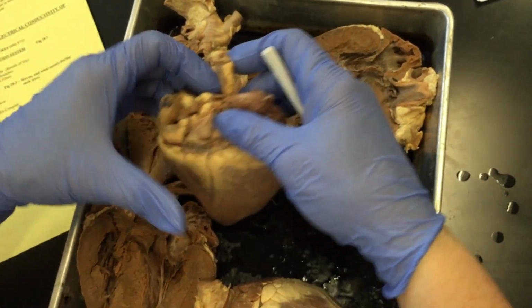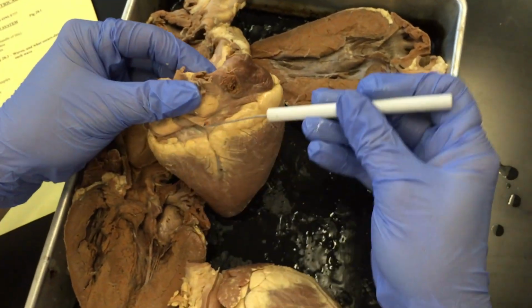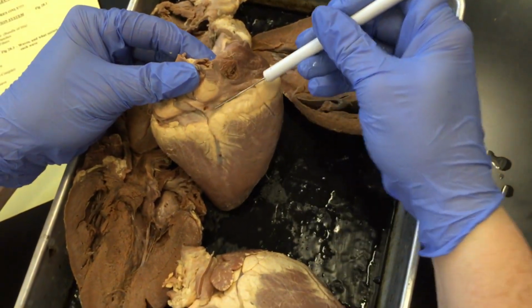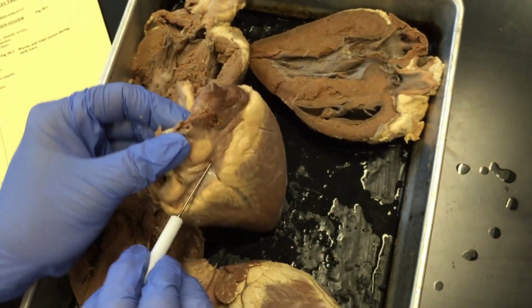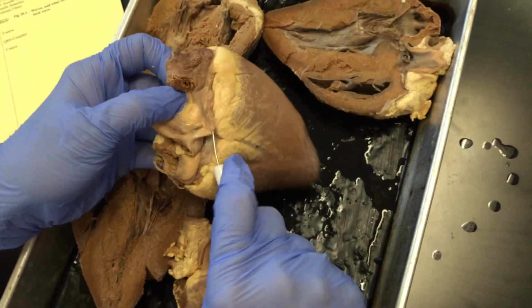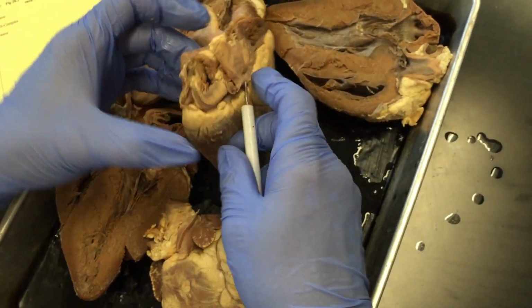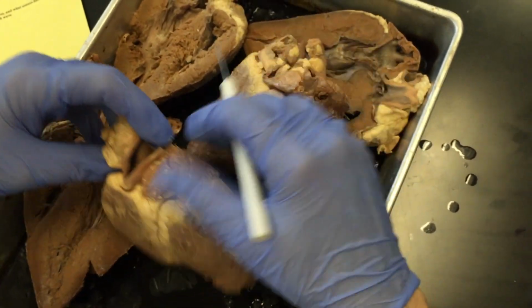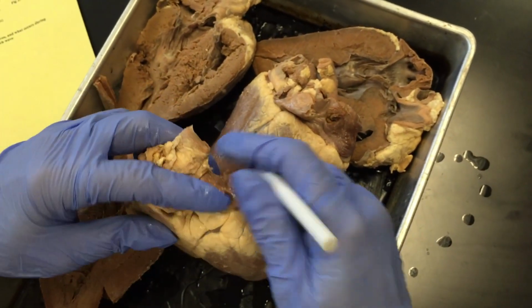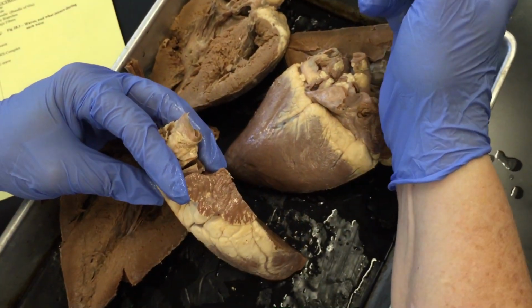And then my third vessel that will bring blood into that right atrium is right here. This is my coronary sinus. The coronary sinus is where all the blood collects from the heart. It drains the heart itself. The coronary sinus is located in the coronary sulcus. If you remember the word sulcus, it means a groove. It runs all the way around the base of the heart.